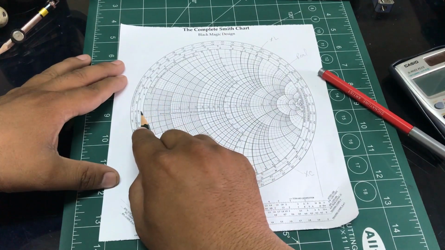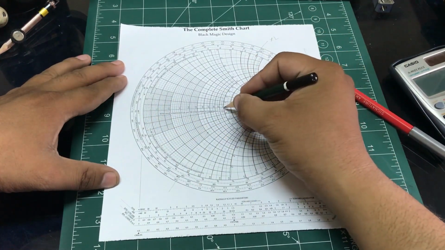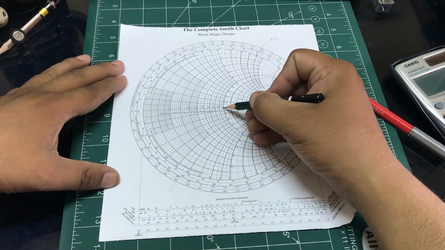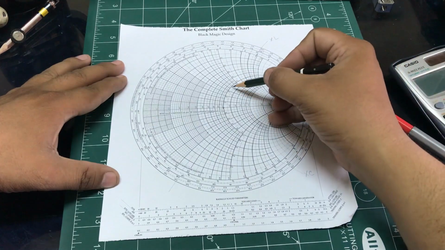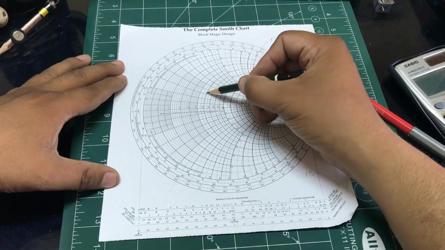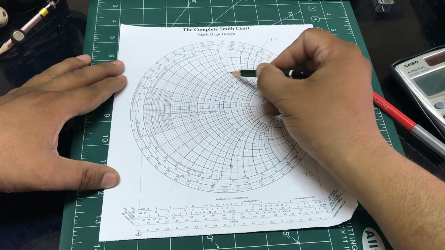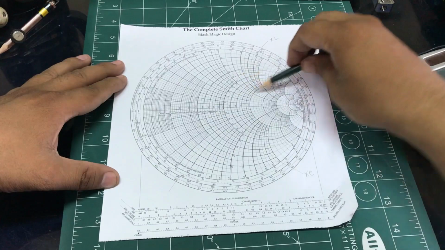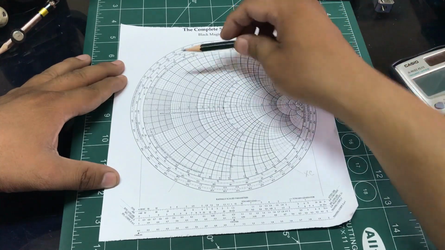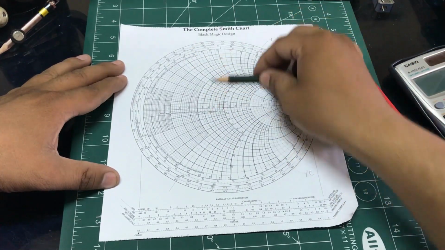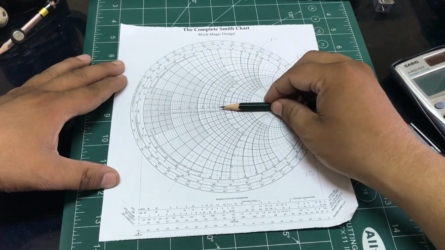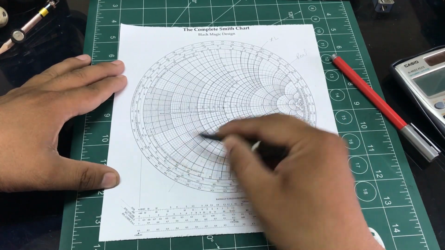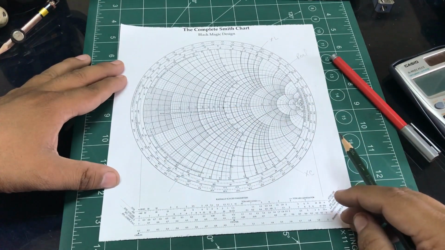On the right here, this is your center point. This is where your Smith chart starts. Whatever you're doing, you have to start from the center. These round lines are your real lines. The lines which are shooting up from that center, the top part, this is your XL. And these lines which are going like this are your capacitive lines, XCs.